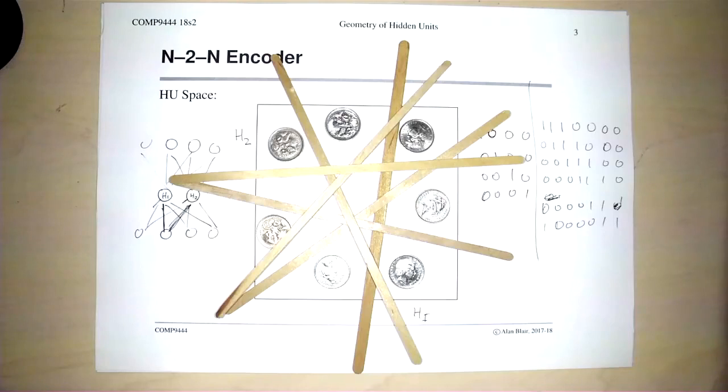Let's think about this. If you've got 3 hidden nodes, you would have a cube, and the cube has 8 vertices, so each coin would go to 1 vertex. And then instead of lines, we would have planes.